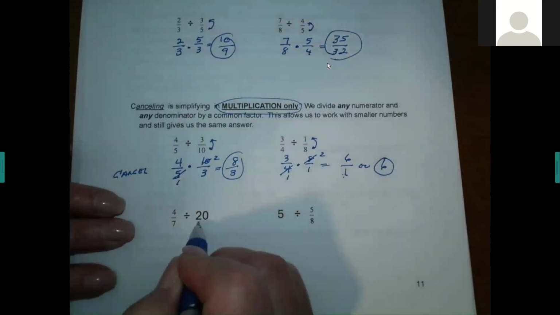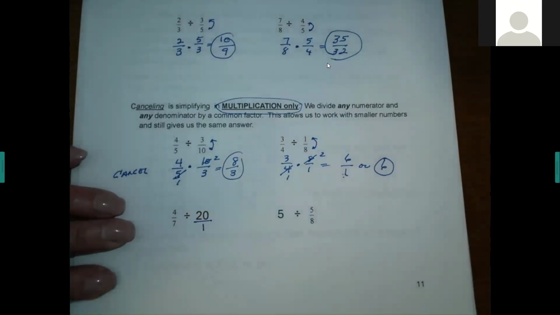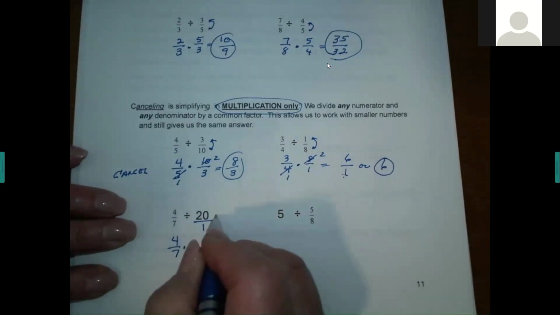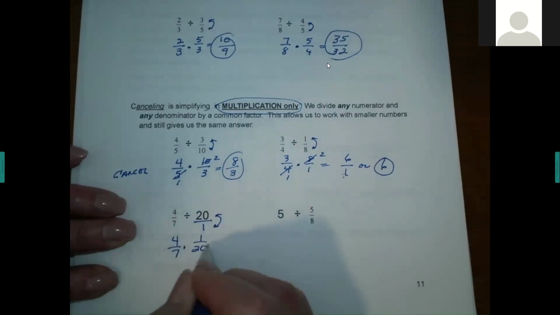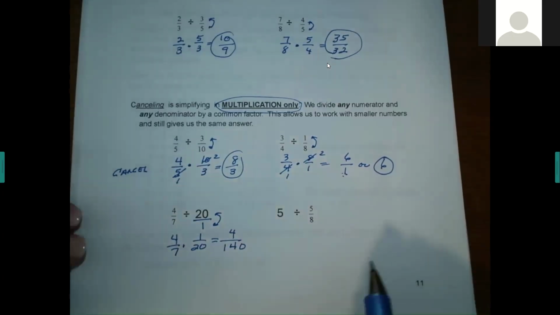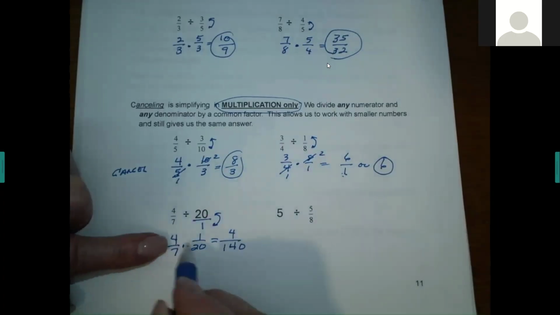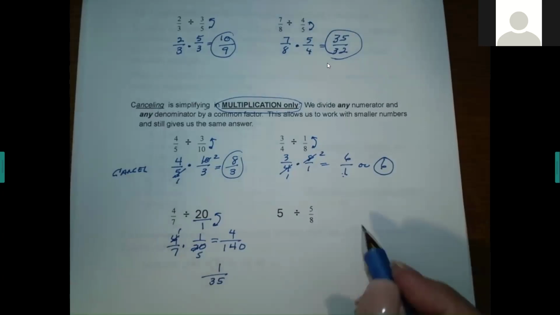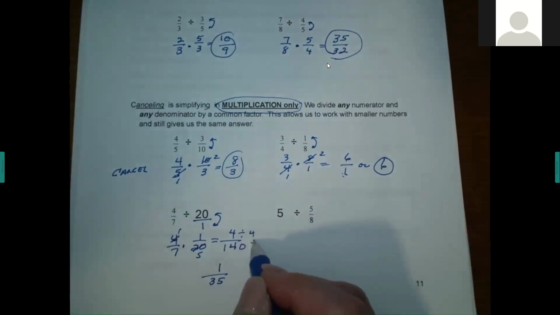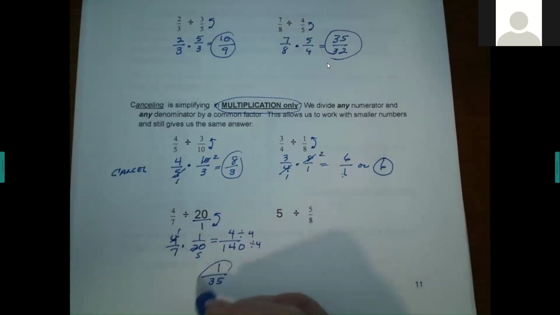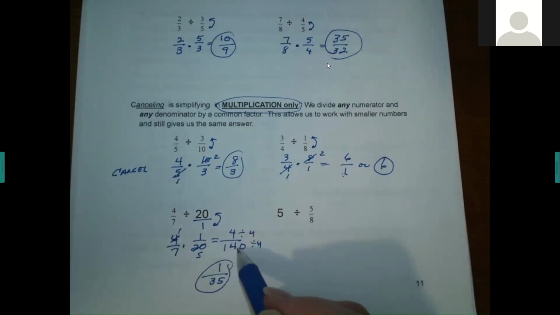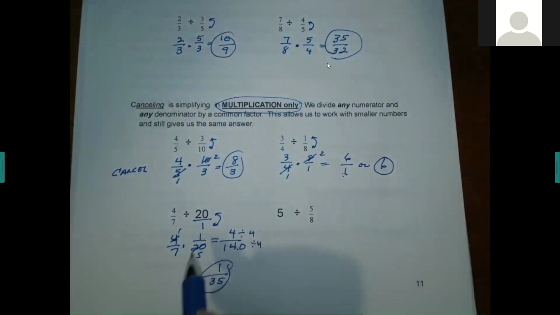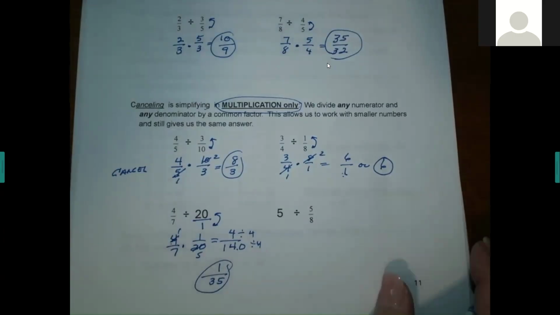Okay, 4/7 divided by 20. We'll make it a fraction. So 4/7 times the reciprocal. We'll multiply the numerators and multiply the denominators. Oh, and this one, we could have simplified it over here. If we divided 4 and 20 by 4, we would have had 1 on the top, 35 on the bottom. And that's what we would get here if we divided both of these by 4. We would get 1/35. And as you can see, dividing 140 by 4 is more of a chore than it is to divide 4 and 20 by 4.